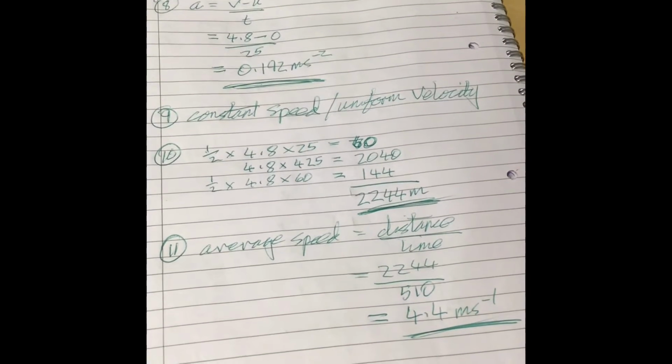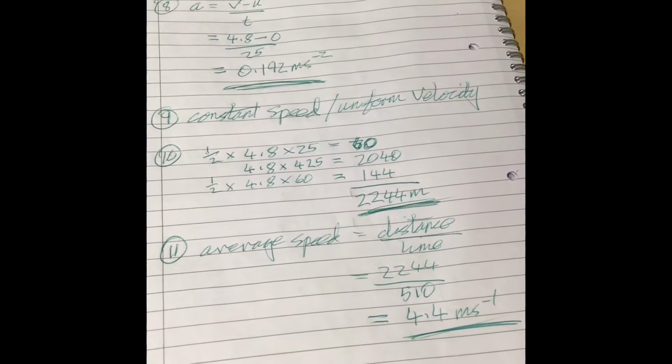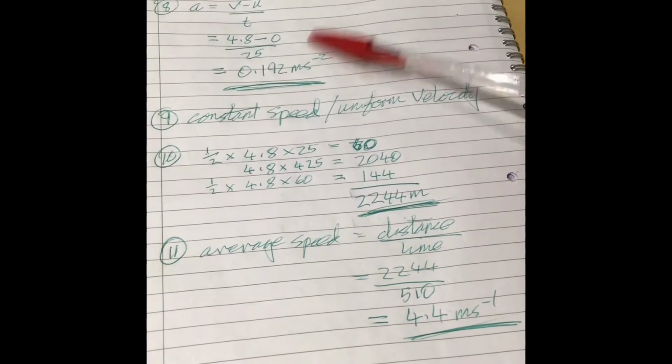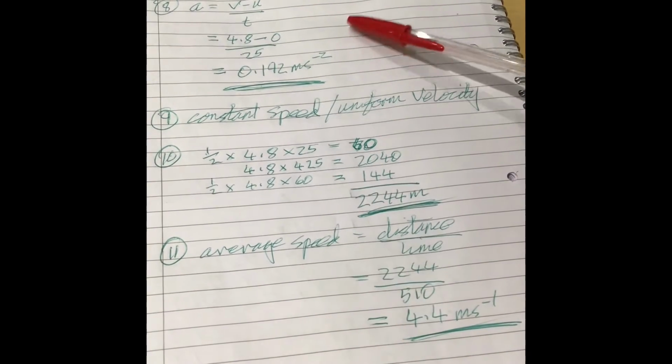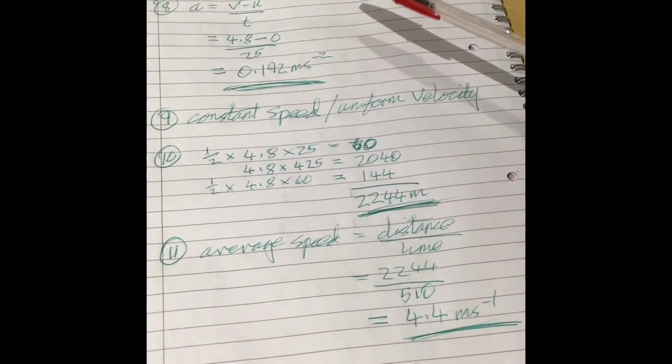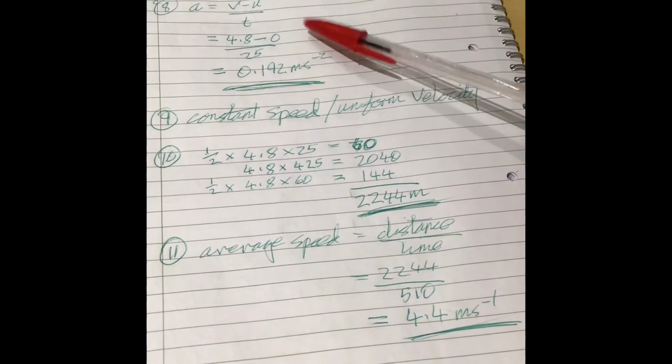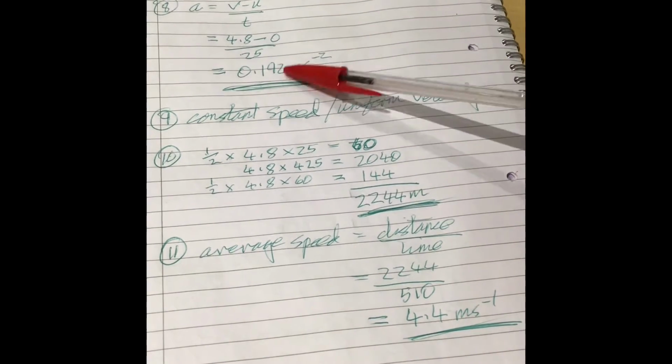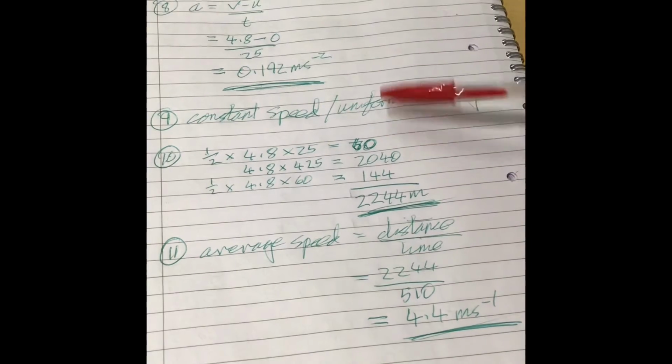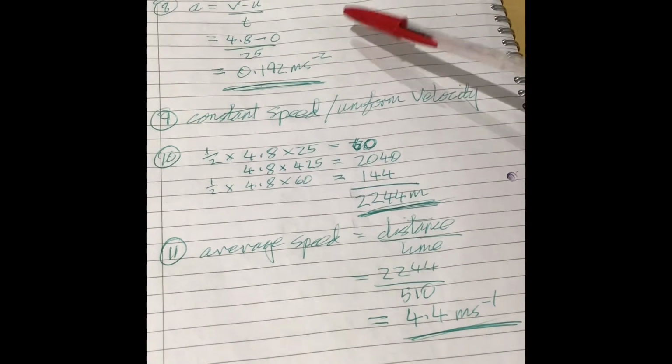So here we go with the solutions for the dynamics test. What I want you to do is look through all these solutions, watch the video to see all the solutions, and then compare them with your own answers and start making notes on where you went wrong with a given question, if indeed you did. And if you didn't, well done.